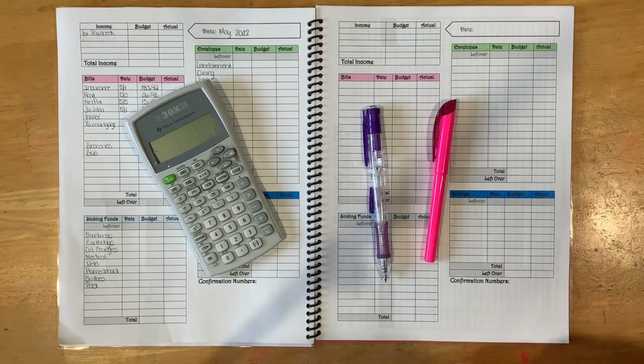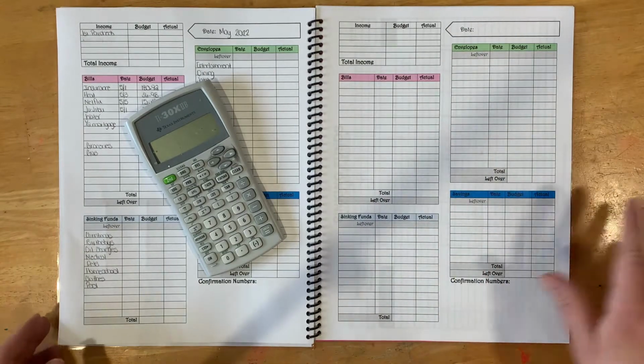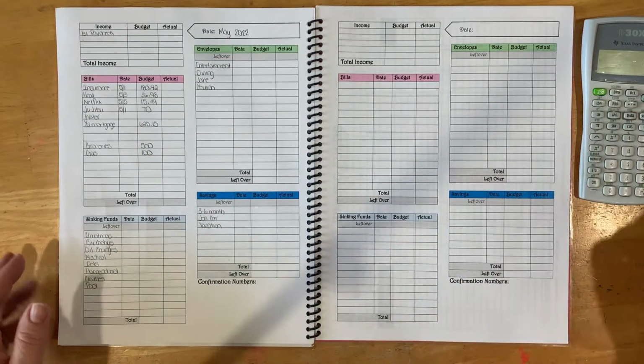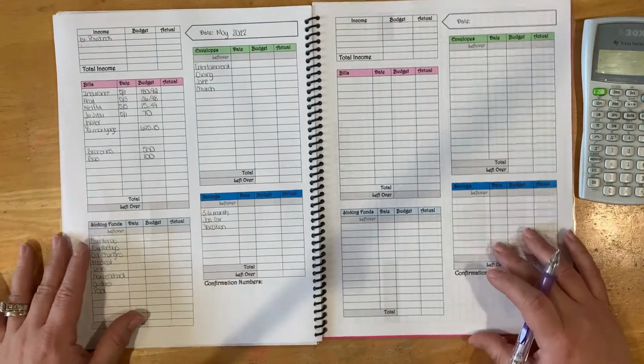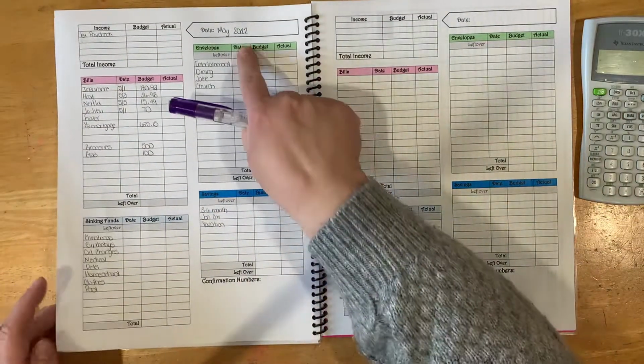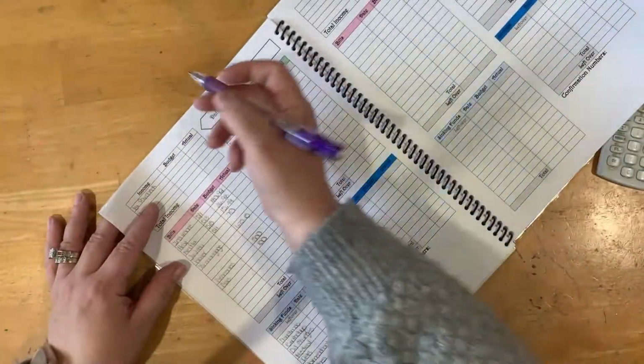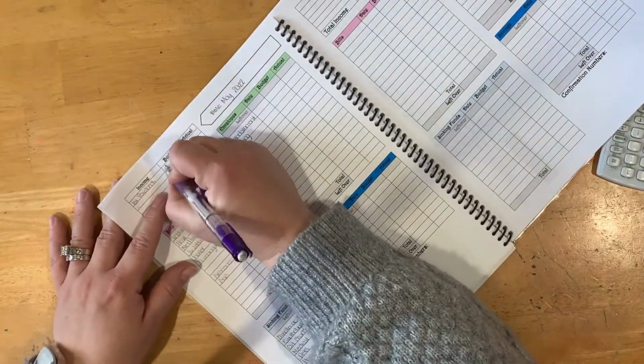Okay, so I want to show what my budget looks like for, let's say, the month of May if we're doing a temp budget. So the first thing I'm going to do is I wrote May. I'm going to write what I know we're getting paid on the first paycheck.